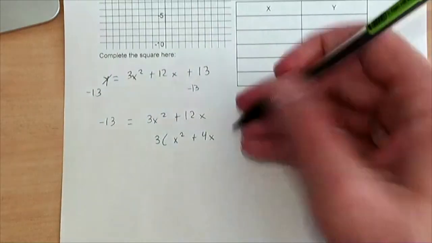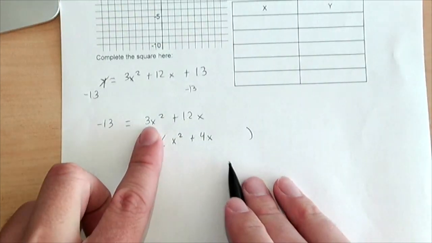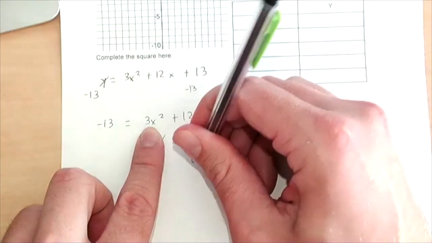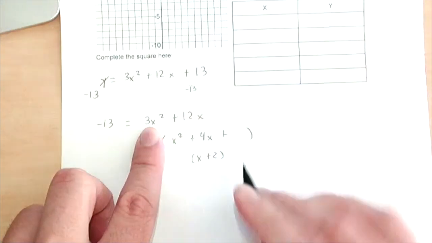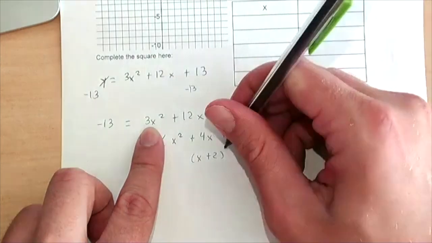Once you do that, think that completing the square is going to be the exact same. If I want to figure out what to add to this, I'm going to start by finding out what it factors to, which is 4 divided by 2.